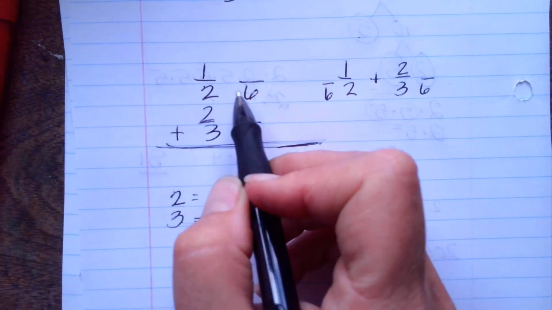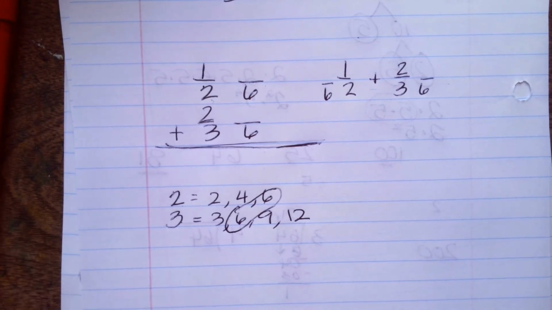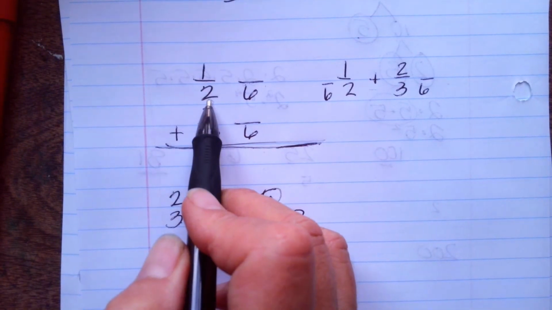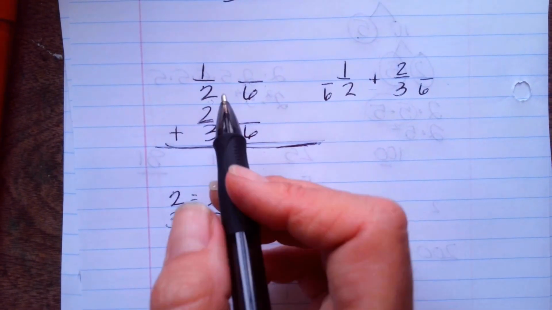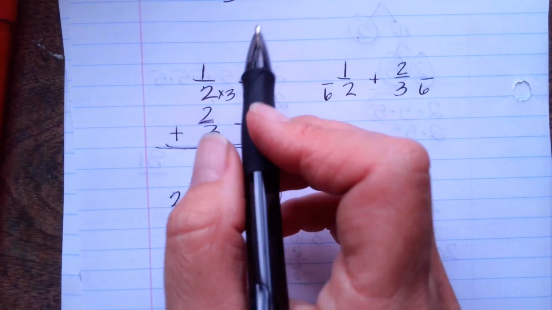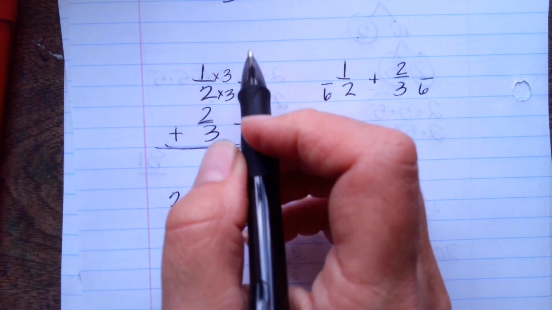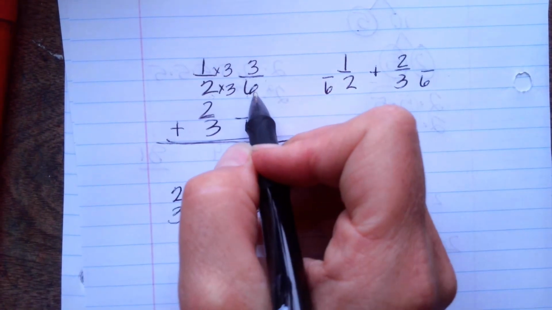So this is 2 and this is 6. And in math, we can't just change a 2 to a 6. So what I have to do is find out what number I would multiply by 2 to make it into a 6. So I would multiply it by 3. And anything I do to the bottom, I do to the top. 1 times 3 is 3. So this 1/2 became 3/6.